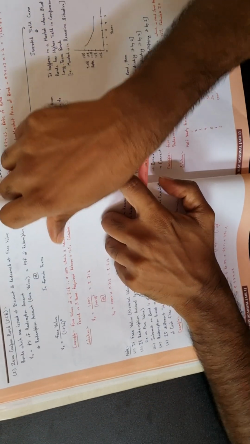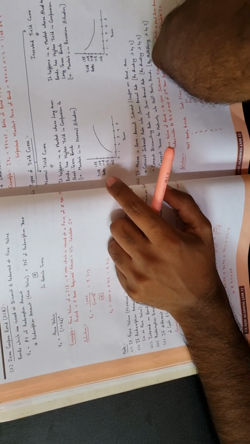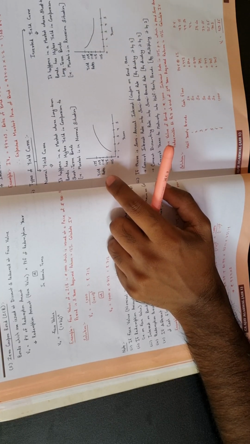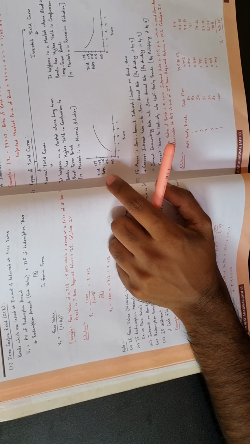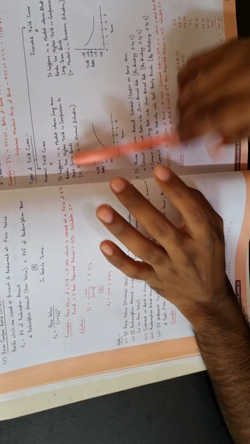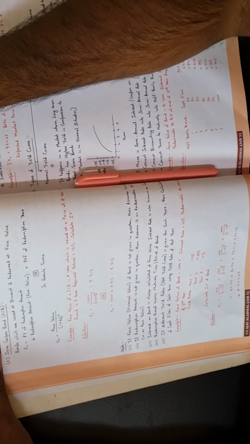What is a zero coupon bond? Bonds which are issued at discount and redeemed at face value, as I told you earlier. What is the intrinsic value? Intrinsic value is the PV of the redemption amount. Do we get anything in between, in the years? Let's suppose the maturity period is 5 years. The N is 5 years, the time is 5 years.